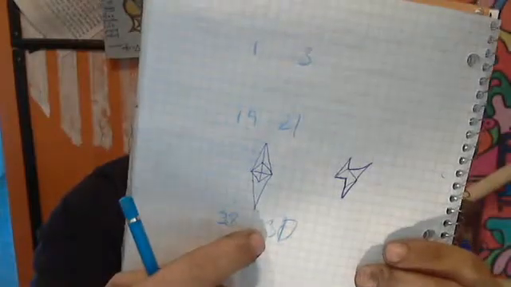28, 2 and 8 equals 10. 1 and 0 is 0. 3 plus 0 is 0. Here's a 1 and a 3. But this one you can't jump, because this one is a black 28 and this is a red 30. So you can't jump this one. So you can jump this one and this one, but you can't jump this one.